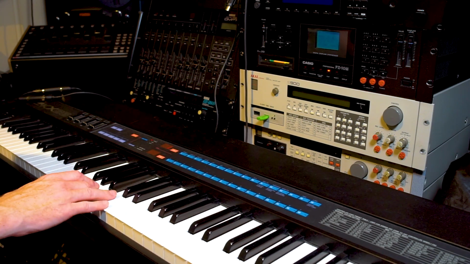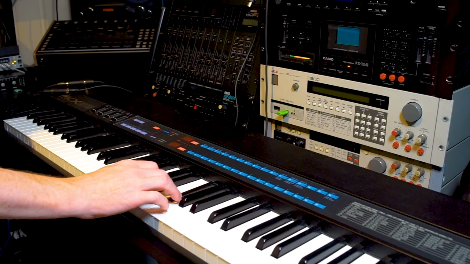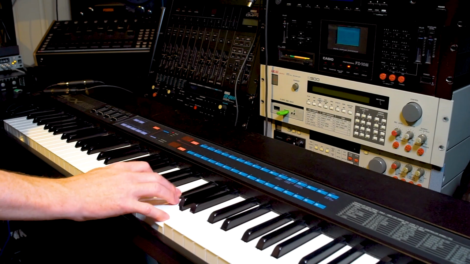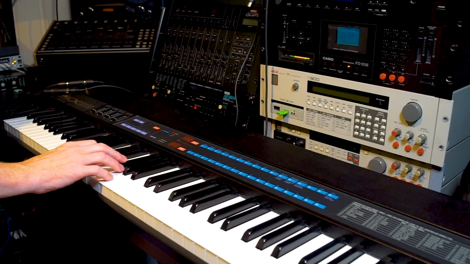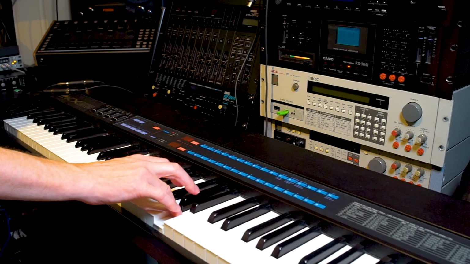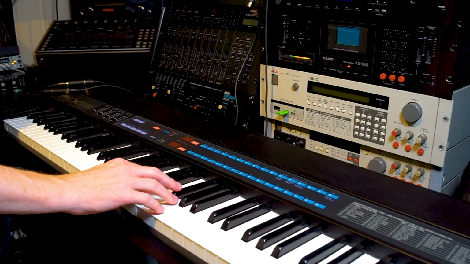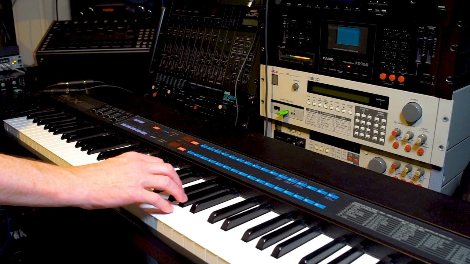I also use the Casio FZ10M for that choir sound, which you also can hear in the beginning and a little bit in the second verse and pre-chorus as well, as building up to the chorus.